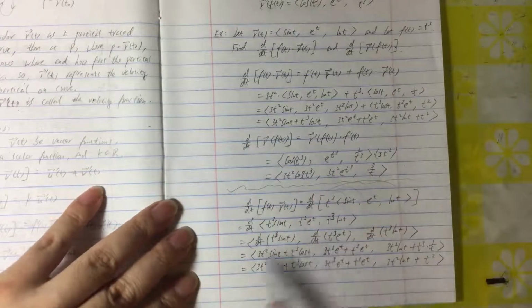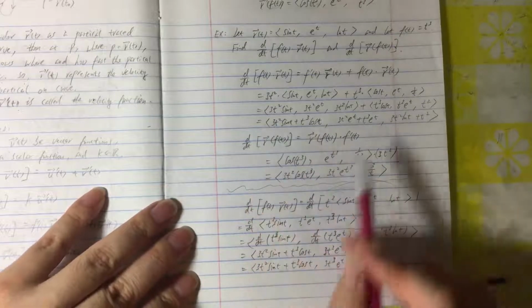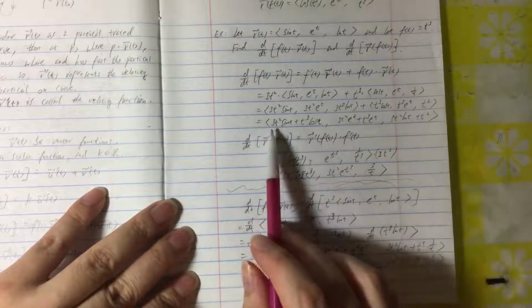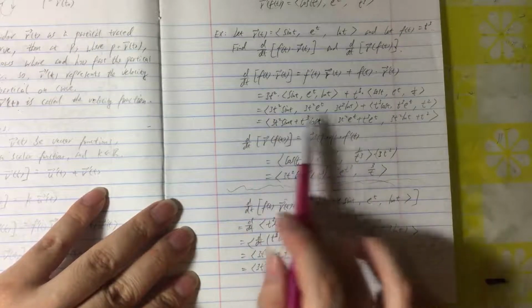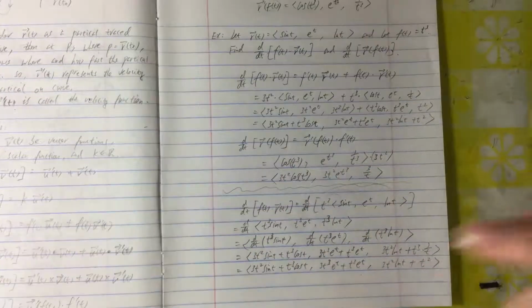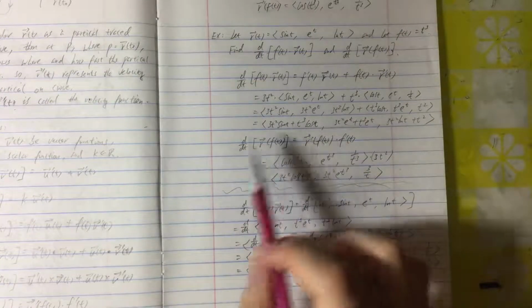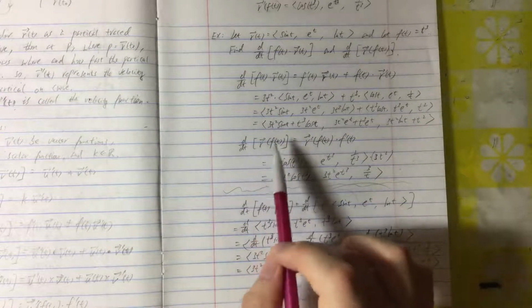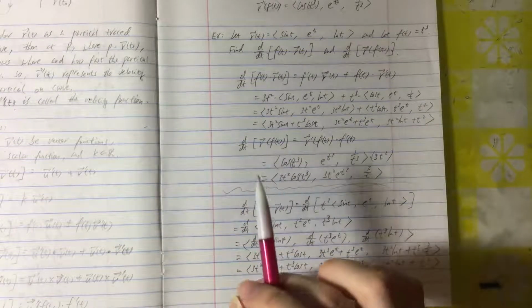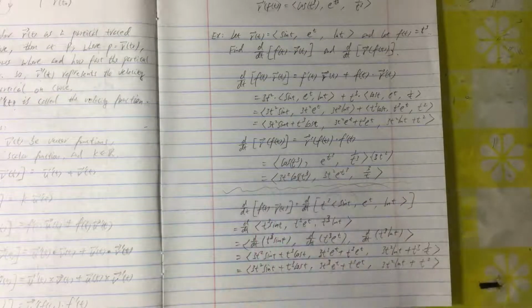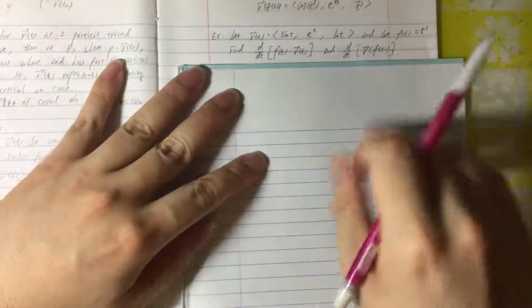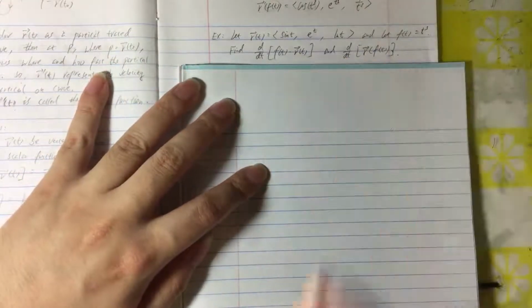If we don't use product rule for vector functions, we get exactly the same answer. And similarly, if we don't use chain rule here, we simplify what's in the bracket first, and then take the derivative, we should get exactly the same answer. Let me show you here.